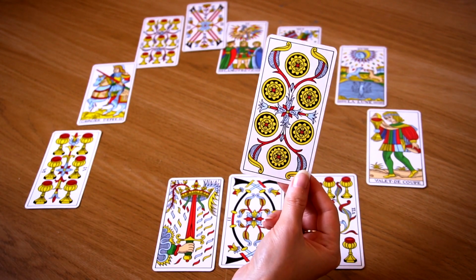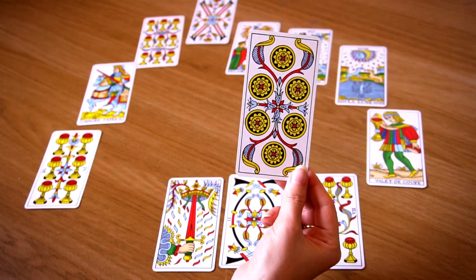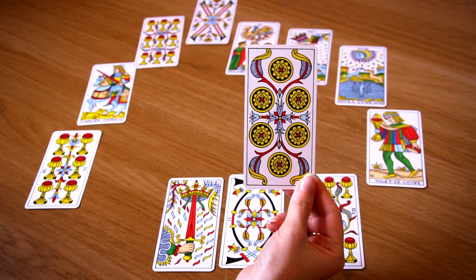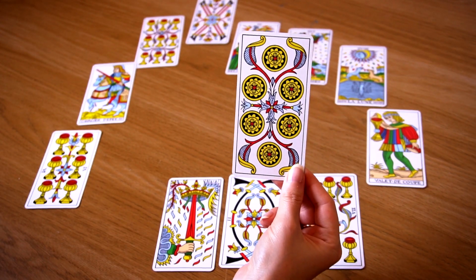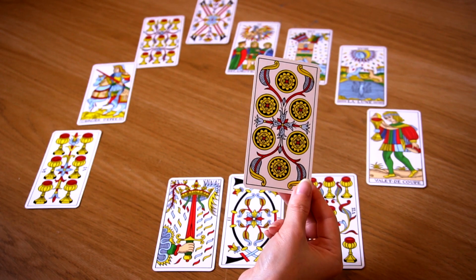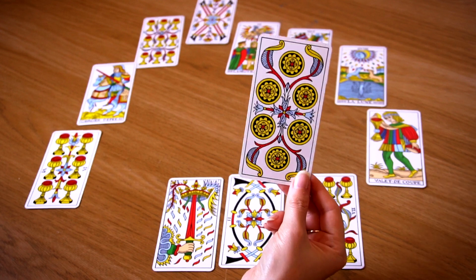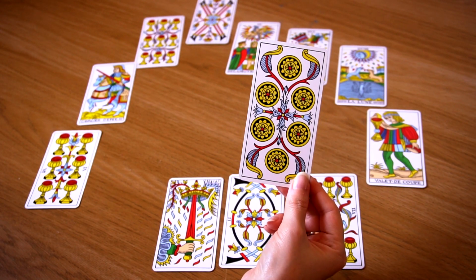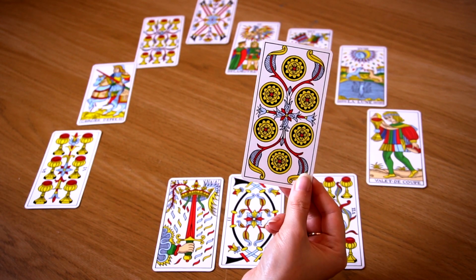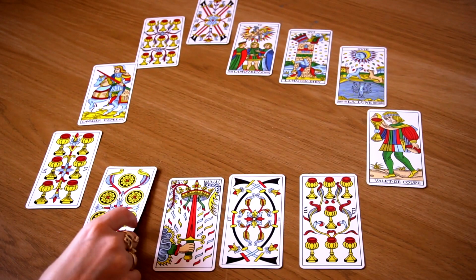So we can say that in this year, our querent should pay attention to his hobbies, because his hobbies can actually bring him abundance. And this hobby can become his job. He can earn money from his hobby. So this is very interesting.